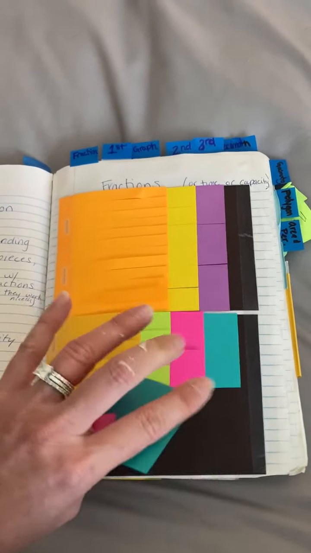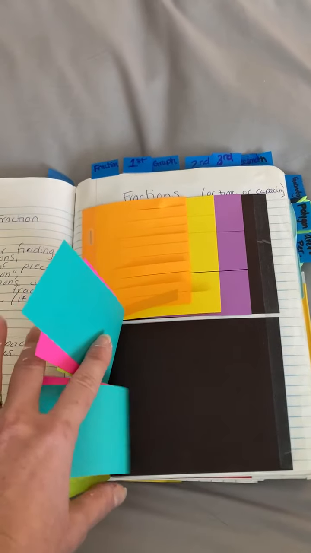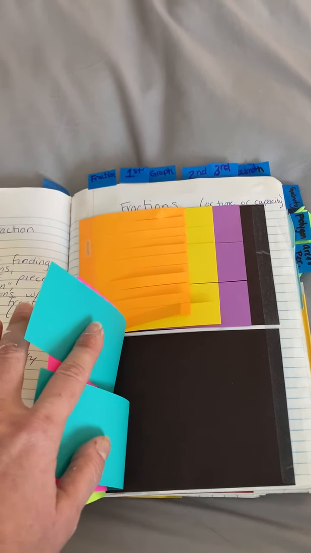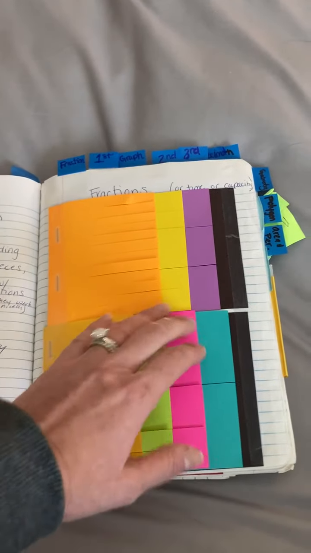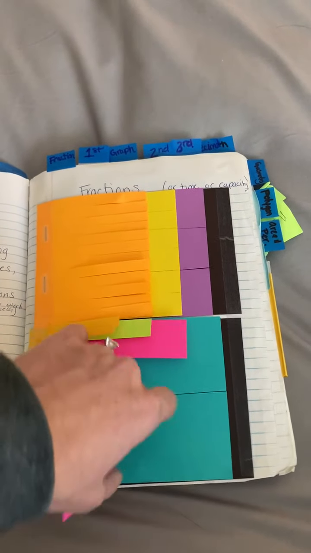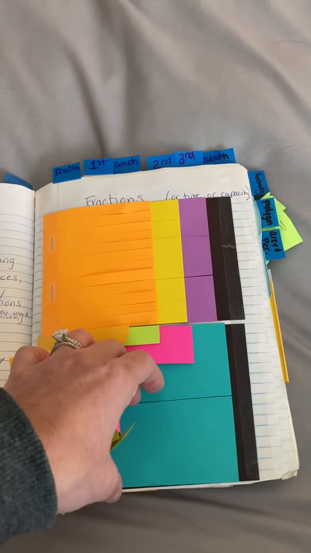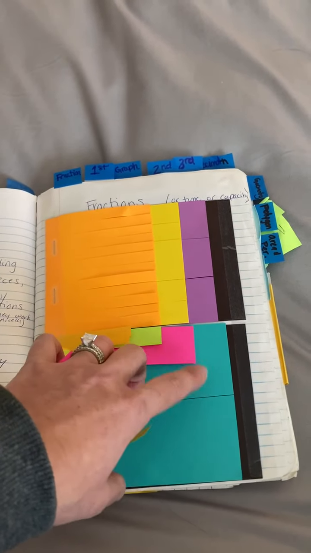So what you do is the black is the hole, and we always tell them we don't cut the hole. So we put the hole off to the side and we don't cut the hole. And then the next one is showing how we could take that half or that whole and cut it in half and get 2 equal sides.